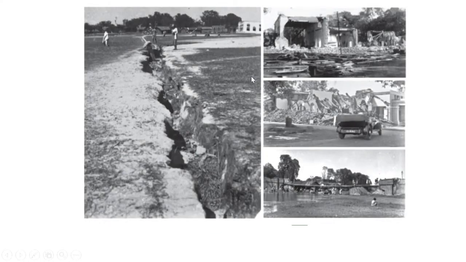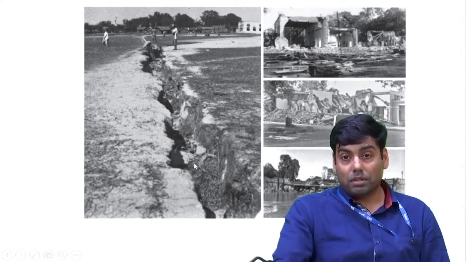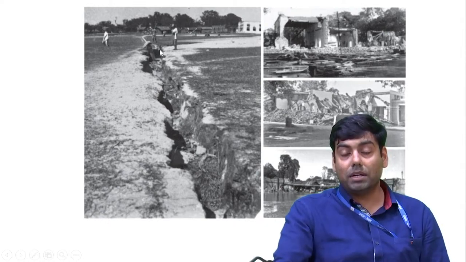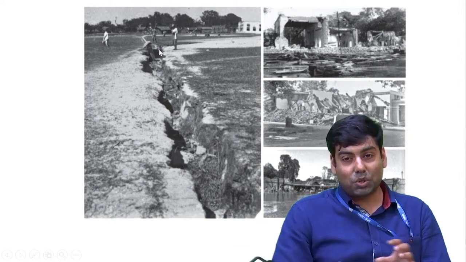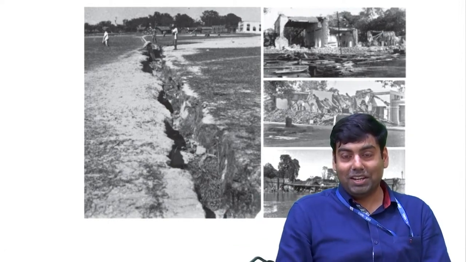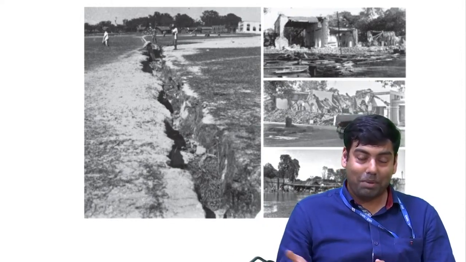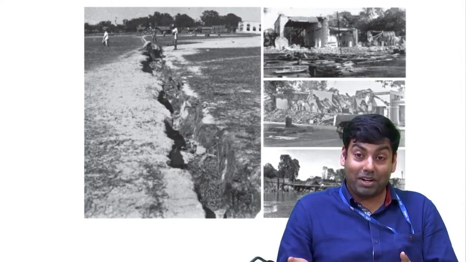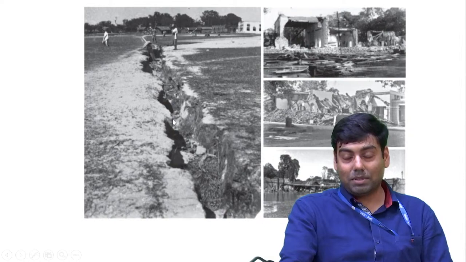Thank you very much. And this is the rupture. You can see the rupture of the 1934 earthquake. If you get such a rupture, it means the whole energy has been released. Now the civilization is safe for maybe the next 500 years, 400 years or so. If you get such a rupture, it means the whole energy is released, so there is no more blind fault.